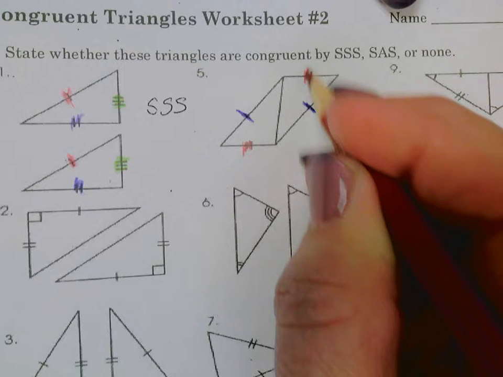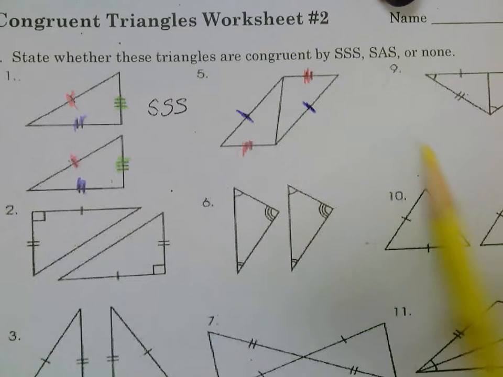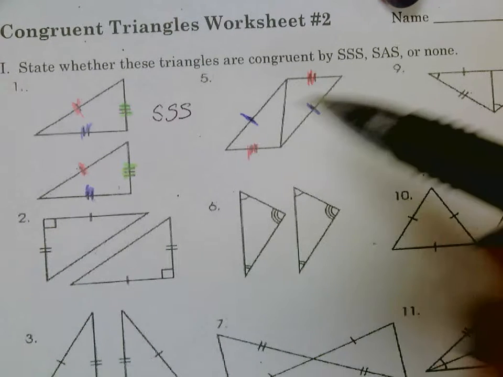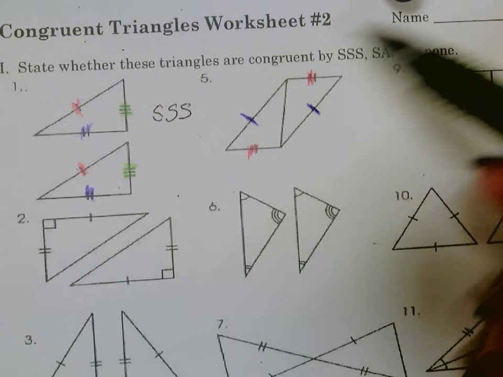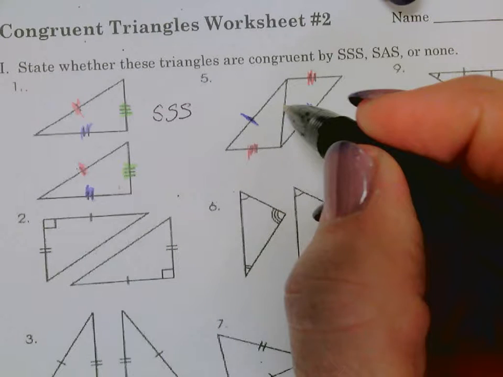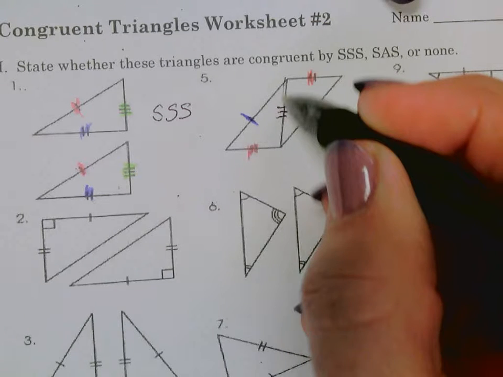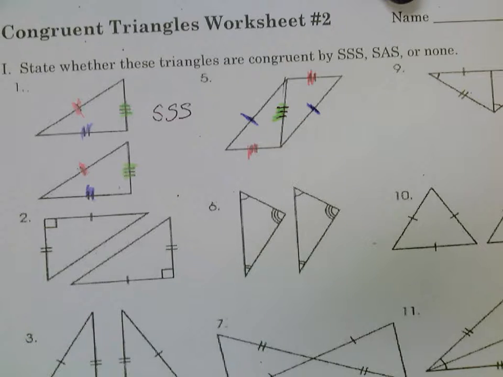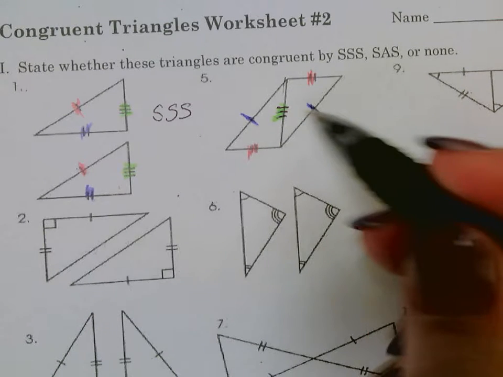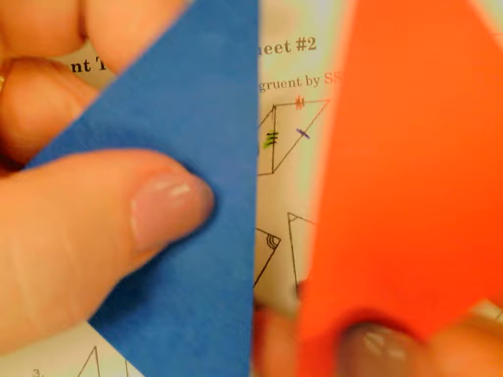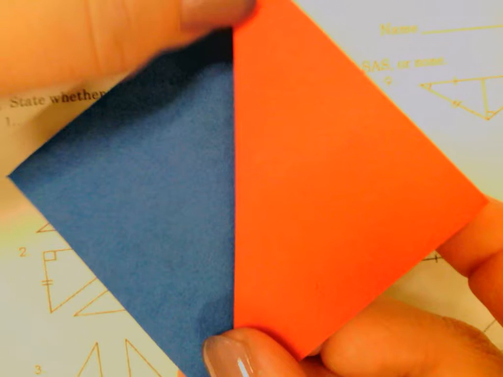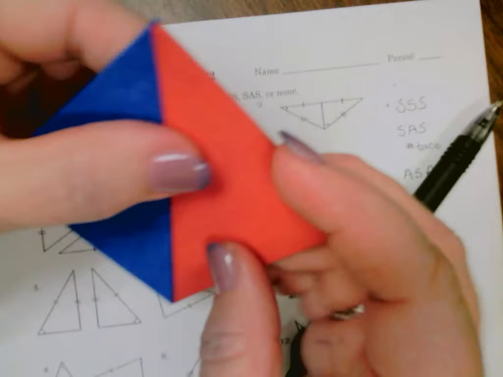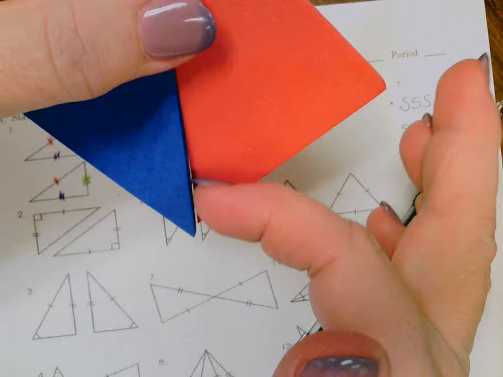And then we have to do a little bit of work. We're given those 2 sides, but then we have to find out whether or not there is another piece of information. And there is. We find out that this side right here is the 3rd piece that we need. If you look at it carefully, the line that the triangles share right down the middle is the reflexive property.